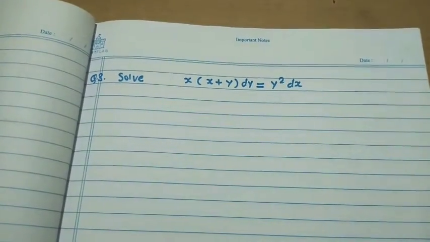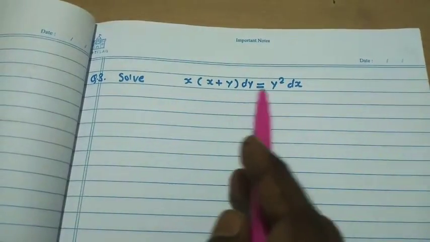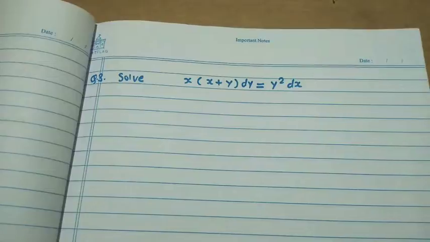Now this is question number 3. Solve x into x plus y into dy equal to y square into dx. Now I want a solution from you. You have to solve this question and comment your answer in the comment box.